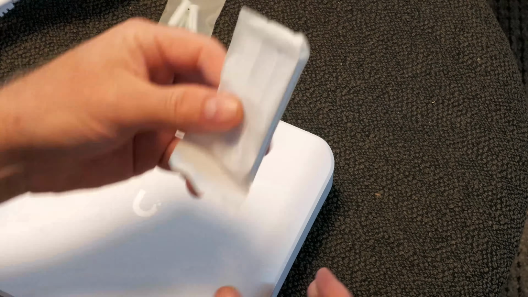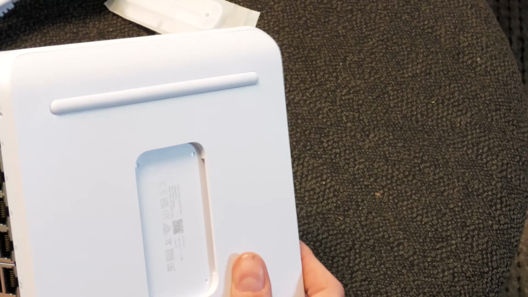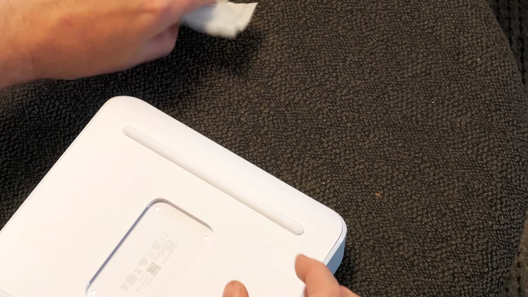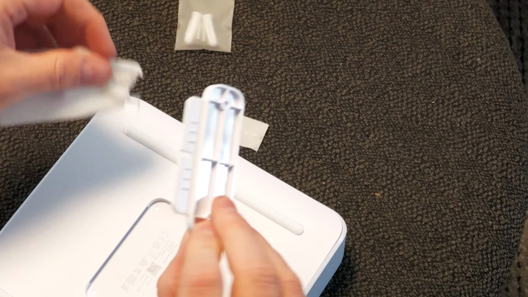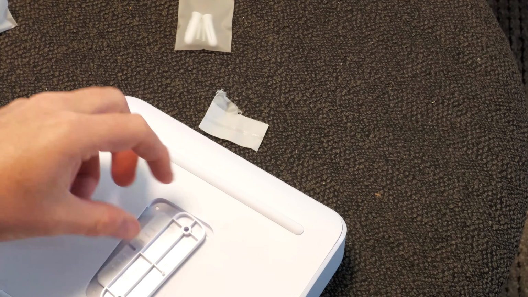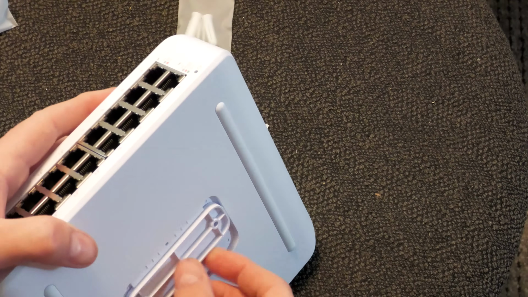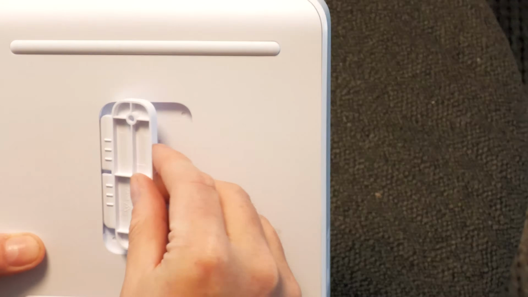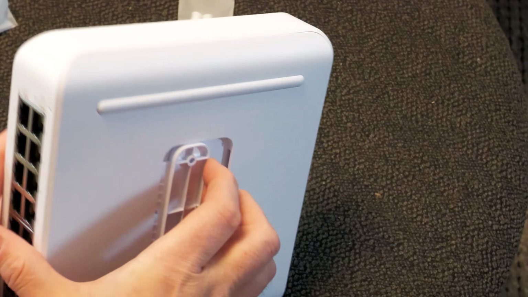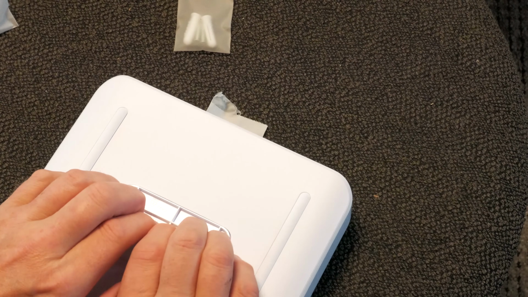So, oh, wall mounting bracket. Okay. That looks very simple. Plastic. So you put the screws in. You can mount. Yeah. Okay. Oh.